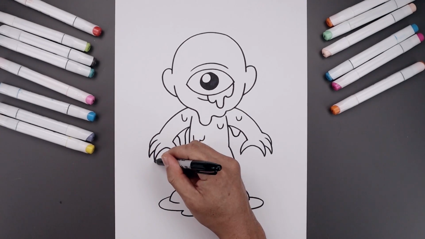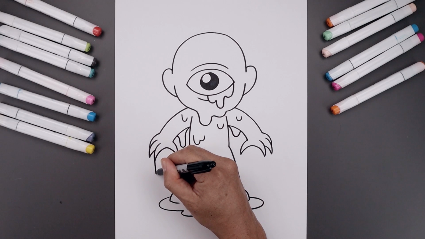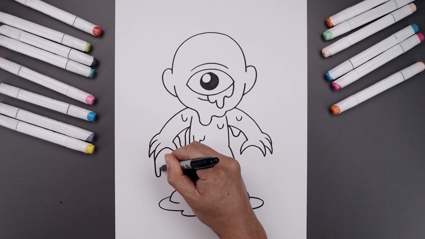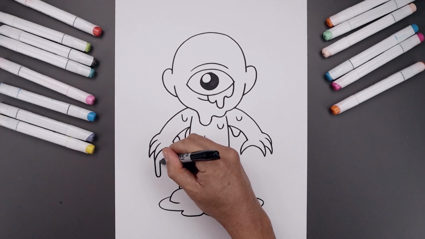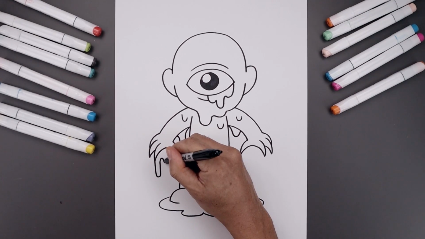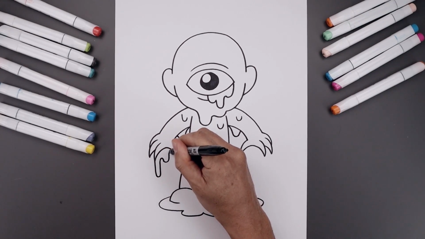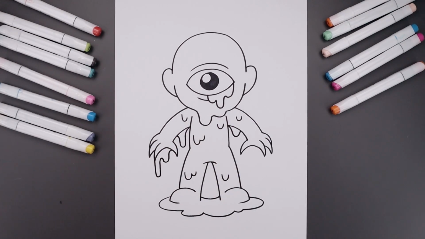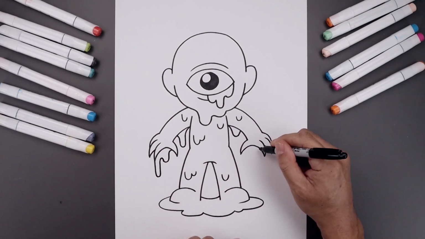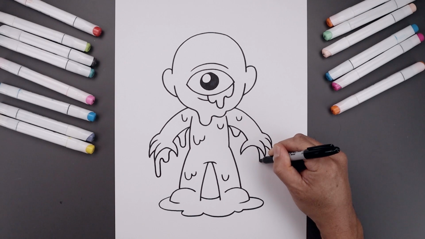Let's add a drip coming from the hand. Start from the tip, straight down, round this out, pull that up, round up the top, add a smaller drip along the inside, pull that up, and then in towards the thumb. Let's add one more drip on the right finger, coming in and down.